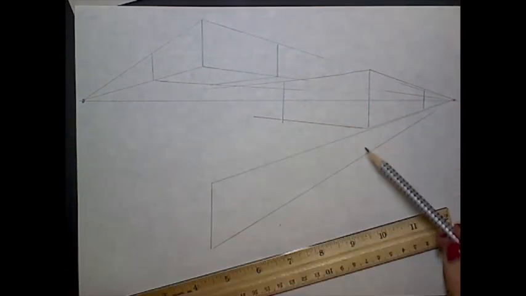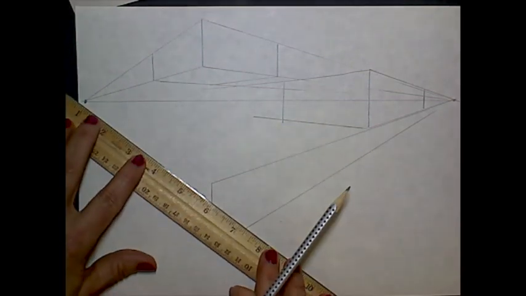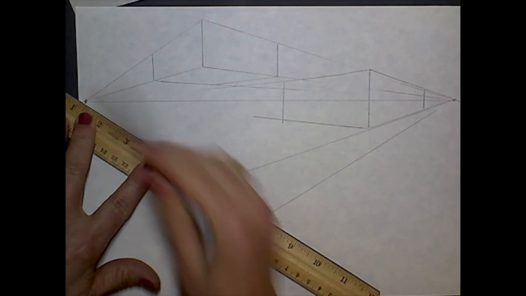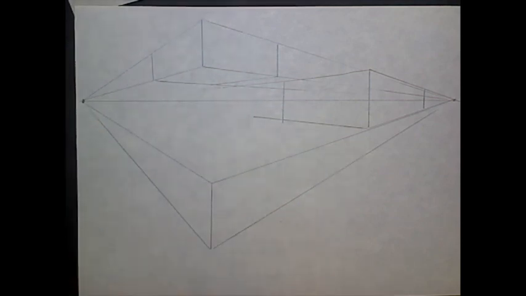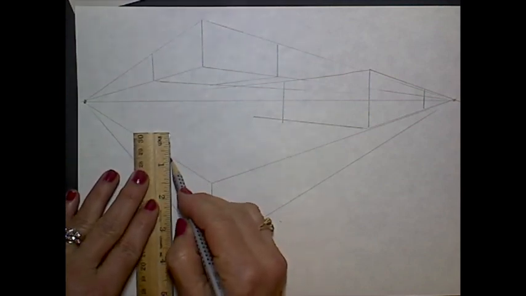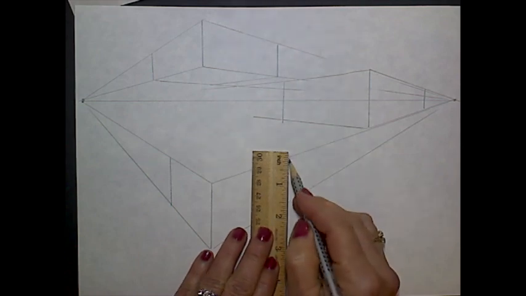Again, your lines should never cross each other. That means you didn't line it up correctly. So they should only meet at the vanishing points. This one's going to go this way. This one's going to go this way. Alright, again, treat it like a box, vertical line here. I'll stop it here. I'm going to make this side a little bit larger.